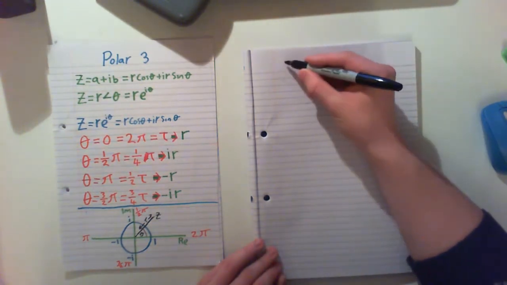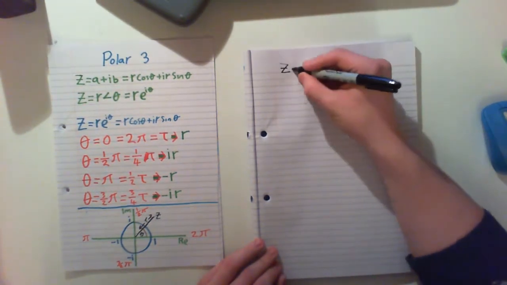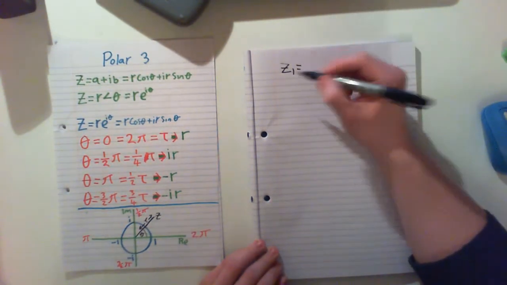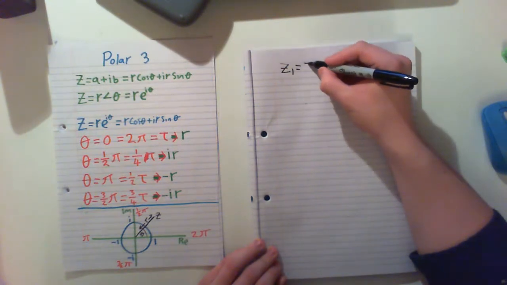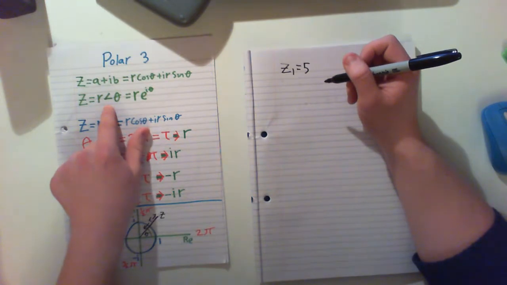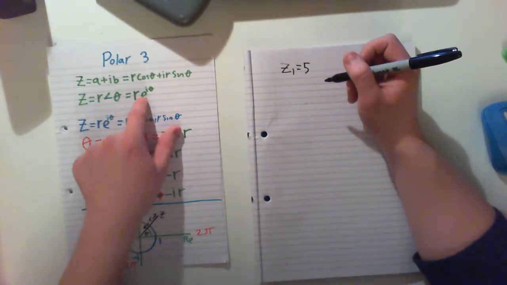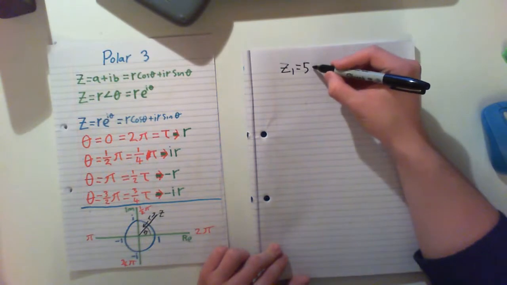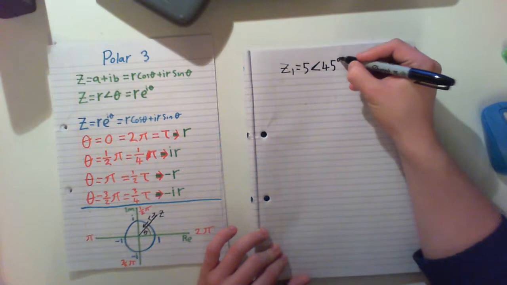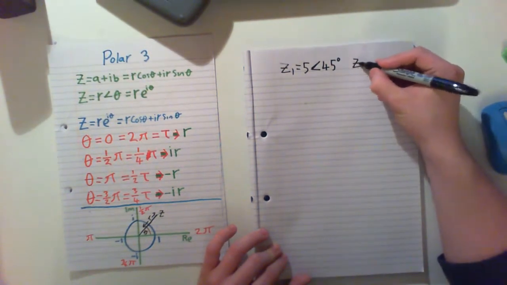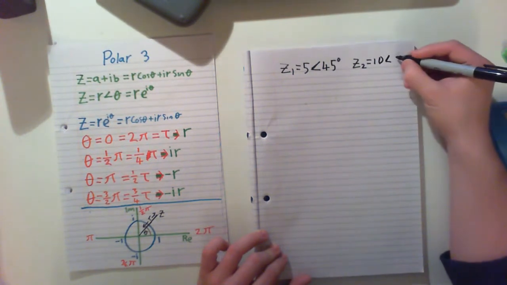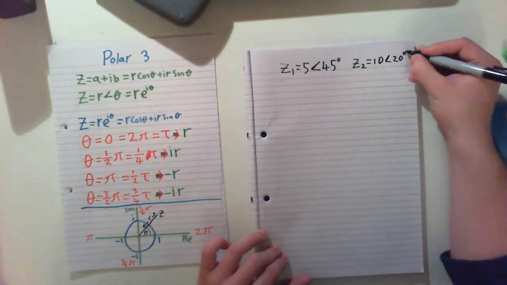So if I was to give two numbers, z1 equals, say, and we take r to be 5, and we're going to give it in this form here, because this is just easier to write, but of course we're just swapping this side for e to the i, and then adding the theta, and 45 degrees, and we have z2 equals 10, and we have 20 degrees.